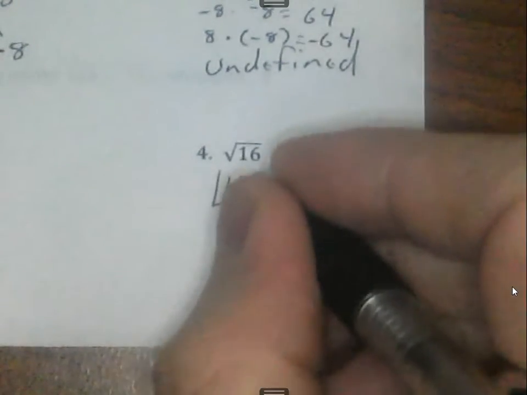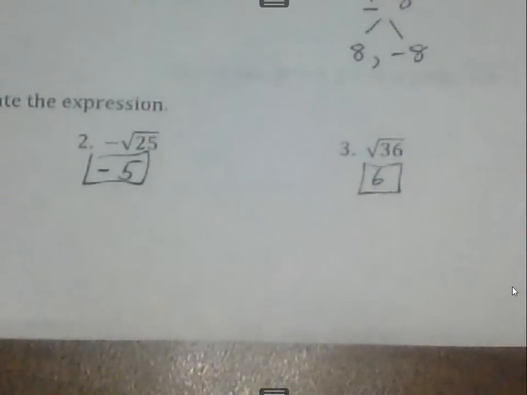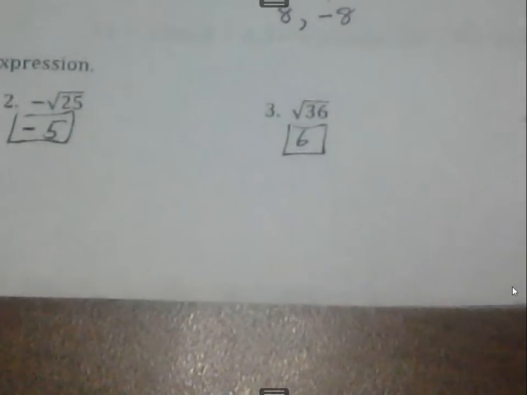One thing I should be doing is boxing my answers so that we all know what the final answer is for each of these. Sometimes our work can get kind of messy, and we want to make sure and box those final answers.